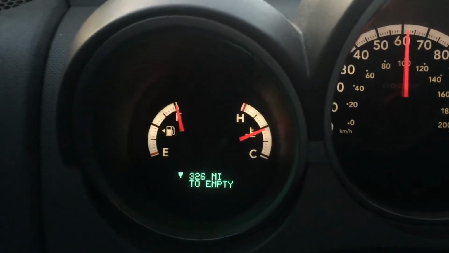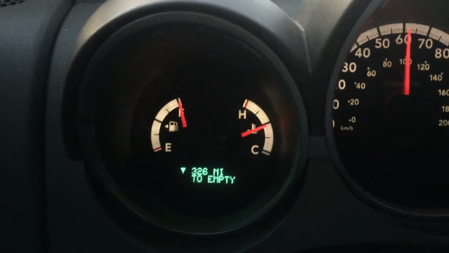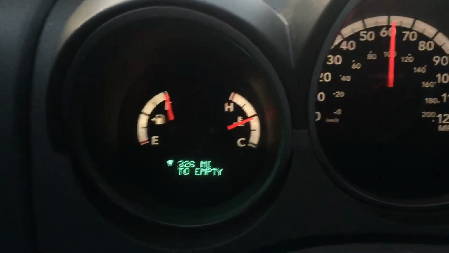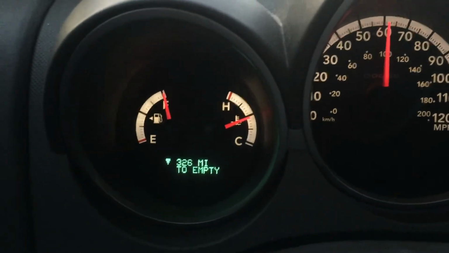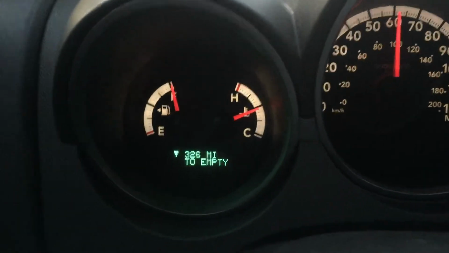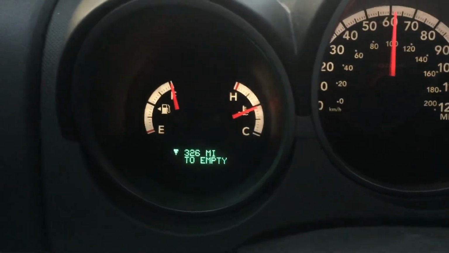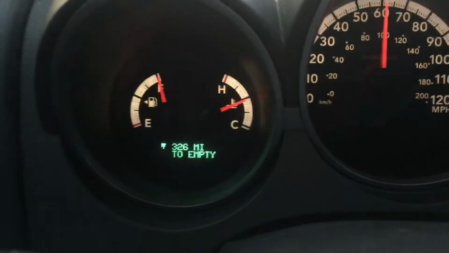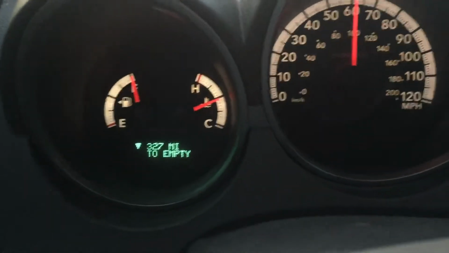Now, based on my current fuel economy, I don't think that I have only 326 miles to empty. I think I have more than that. And I guess it may take a little bit of time for this to recalculate. However, it would be good to start off where we see here it says that I have 326 miles to empty, and let's see what the actual odometer says.